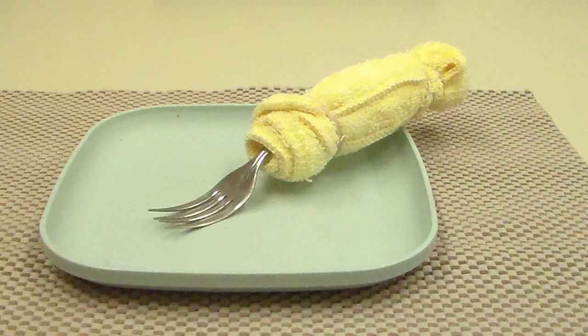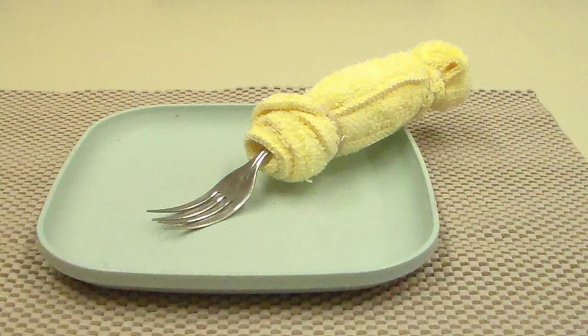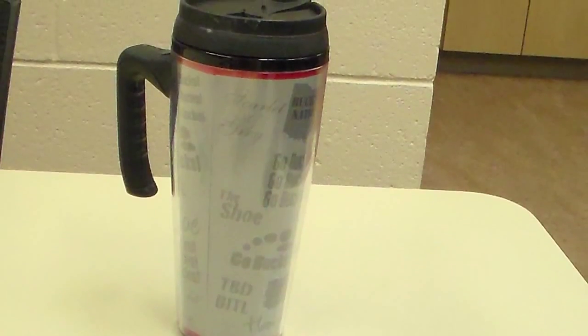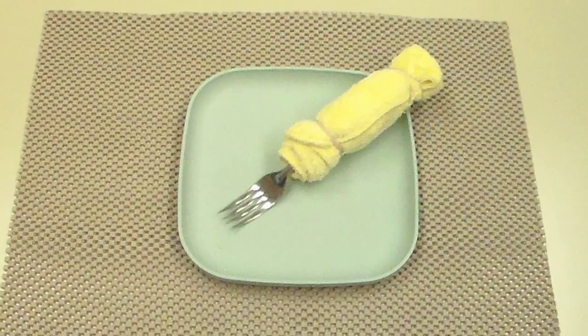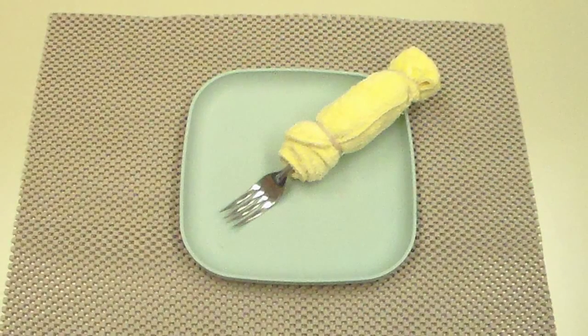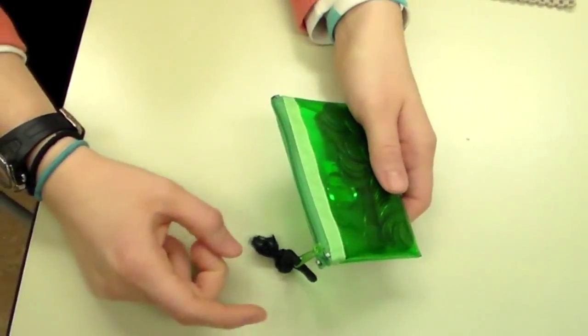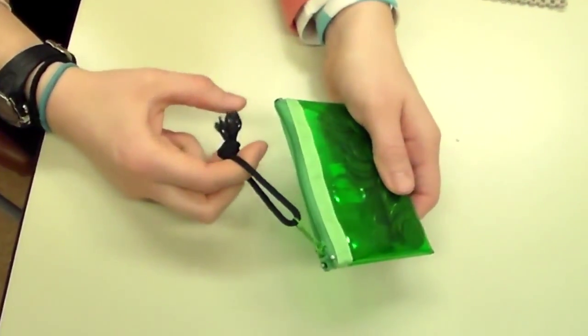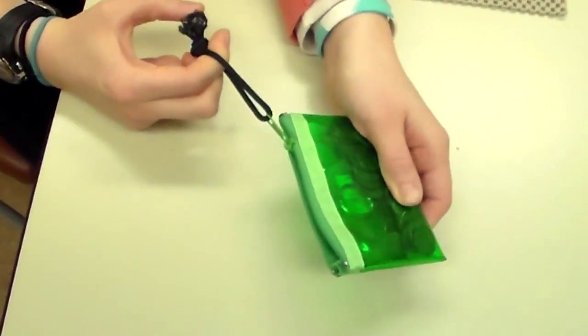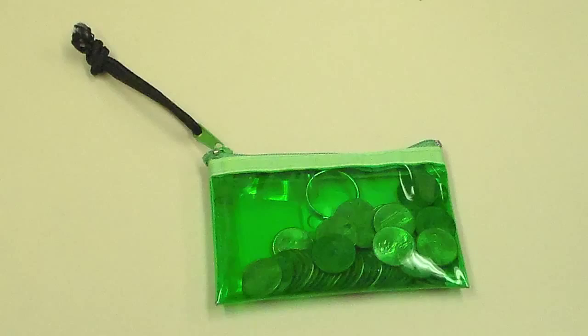For example, using an orthotic device to build up the handle on a fork, using a plastic mug with a large handle, using rubber shelf liner to keep a plate from sliding, using a command hook sideways as a drawer pull, tying loops with cord on zippers to make them easier to pull up and down. This works for purses, coin pouches, and jackets.